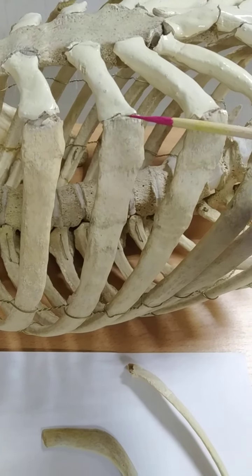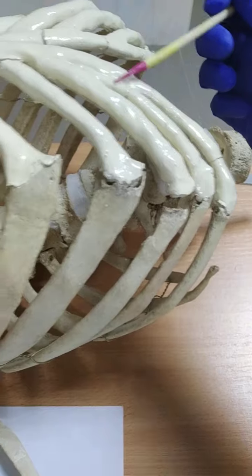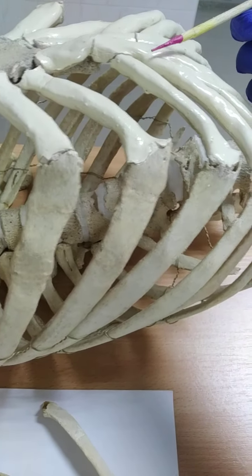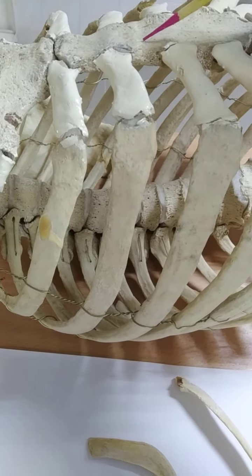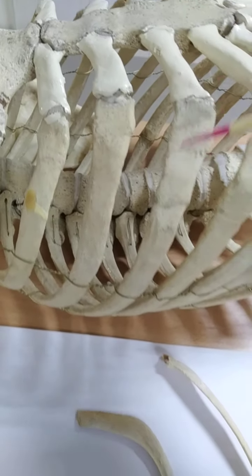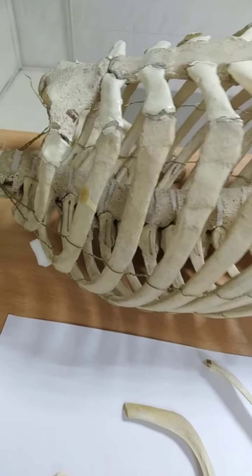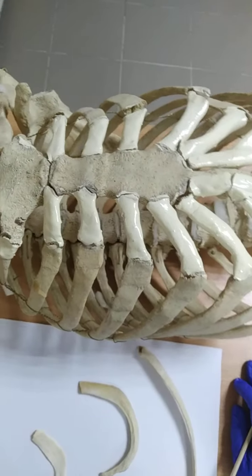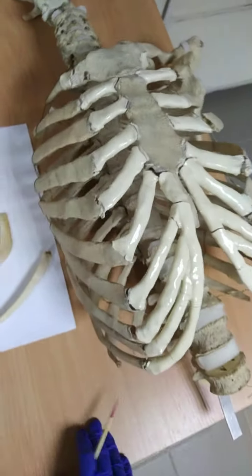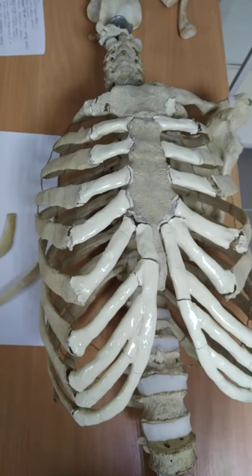The anterior end of each rib connects to the sternum or to the upper cartilages and forms the thoracic cage. The thoracic cage consists of 12 pairs of ribs, and they are divided into two parts.